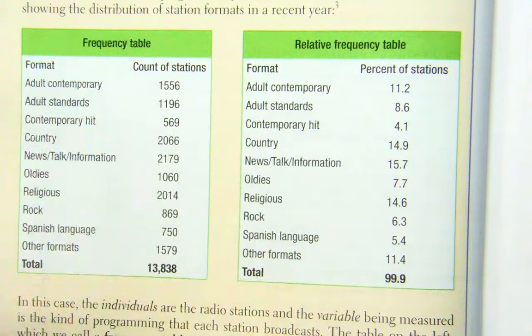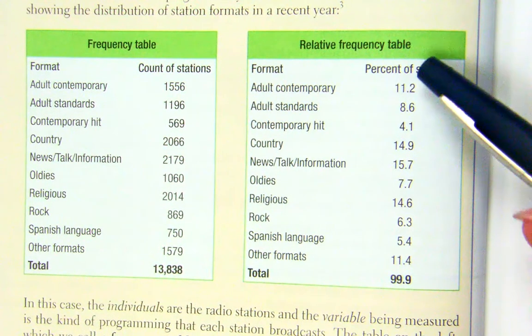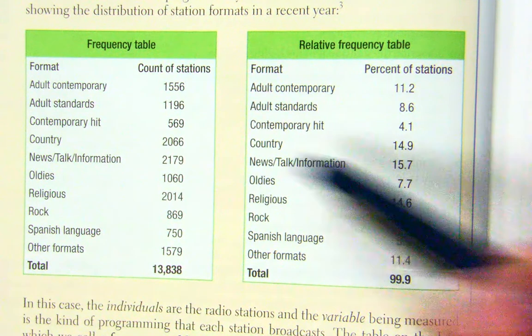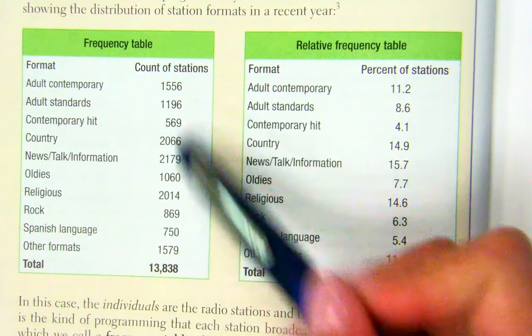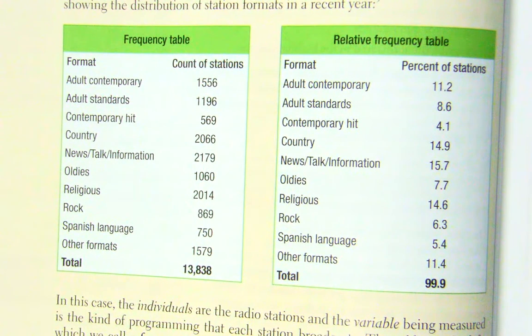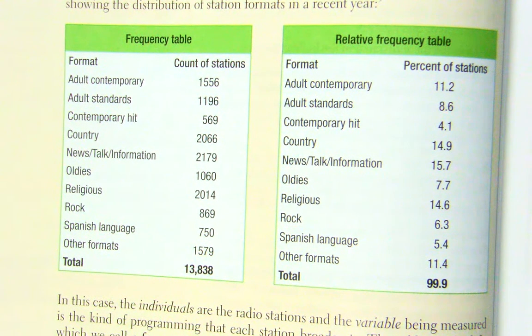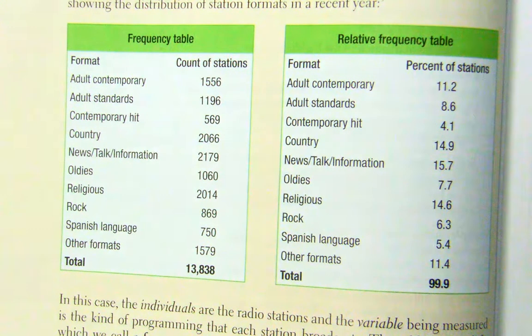All right. Now this all should add up to 100%, but because you have a little bit of a rounding error, if you were to actually take the division of 1196 over 13838 and so on and so forth, you probably do find that they rounded a little bit, a little too much. But 99.9% is pretty good. So that is the distribution.